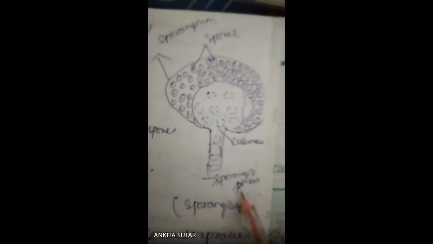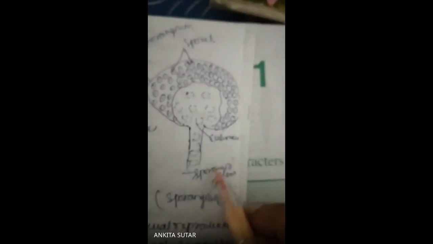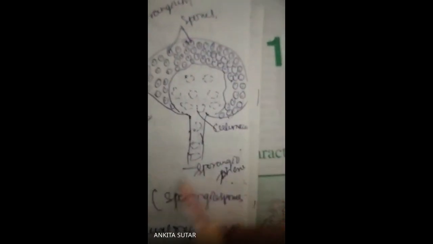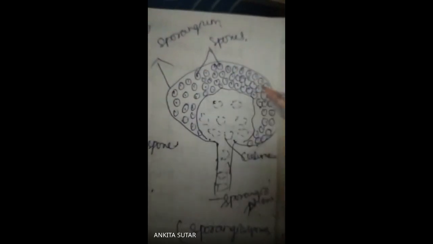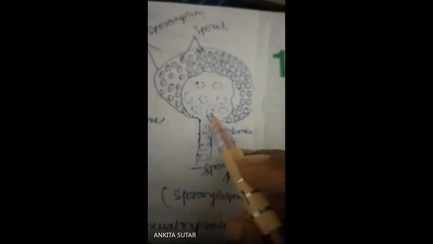Okay, next come to the point aplanospores. Aplanospores, or the sporangiospores. Aplanospores are otherwise called sporangiospores. What happens in the case of aplanospores? These are usually non-motile unicellular spores, which are formed within a sac-like sporangium, and the hypha bearing the terminal sporangium.